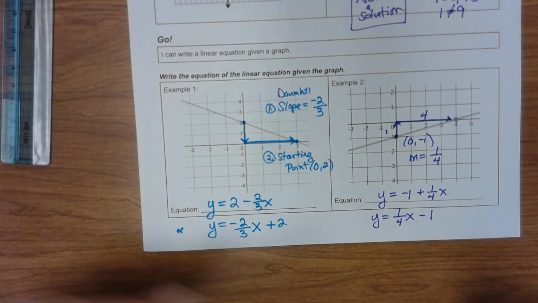I hope this makes sense and that it was a nice review of all your knowledge of lines.